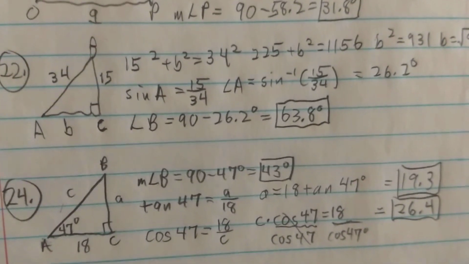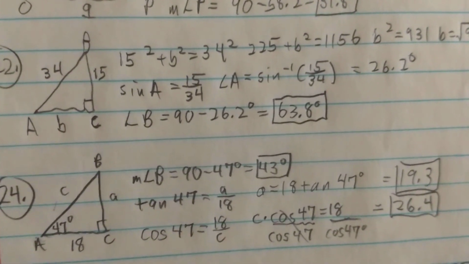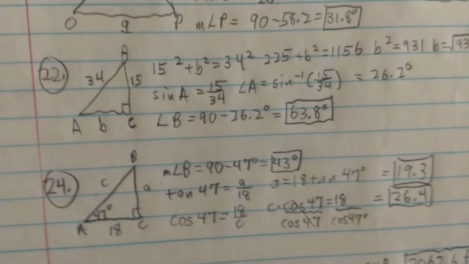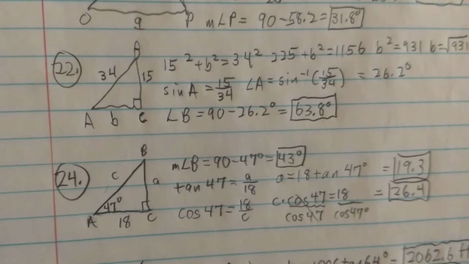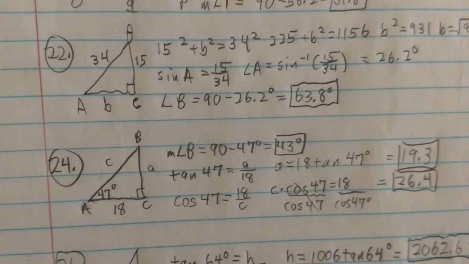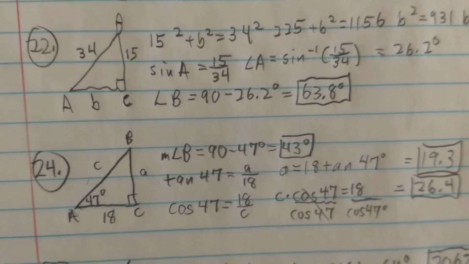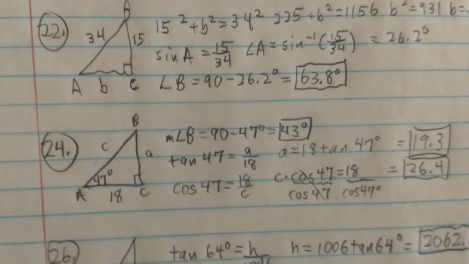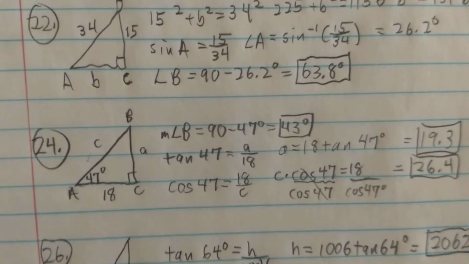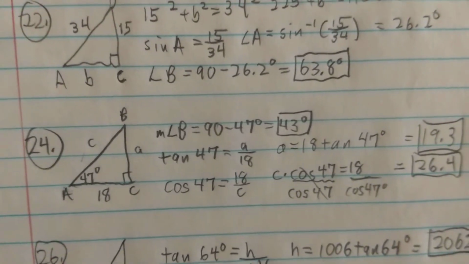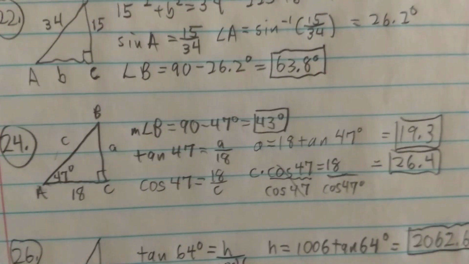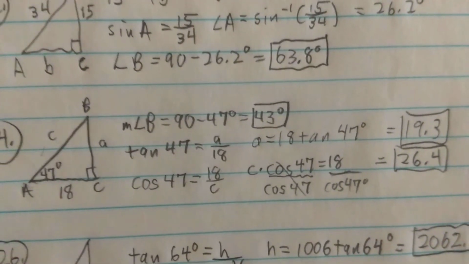Now sine A is opposite over hypotenuse, or 15 over 34, so angle A is sine inverse of 15 over 34, or 26.2. And that would leave angle B to be 90 minus 26.2, or 63.8. For problem 24, we have a base of 18 and an angle of 47. So that immediately allows us to get angle B as 90 minus 47, or 43.